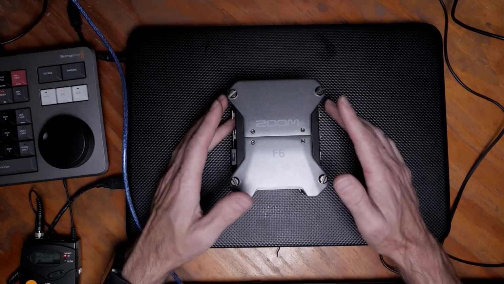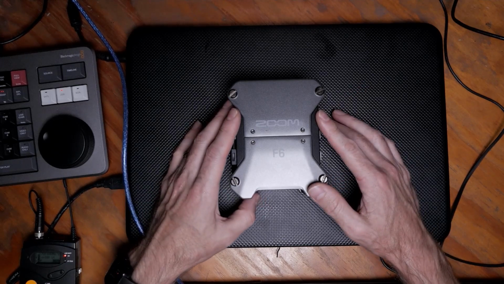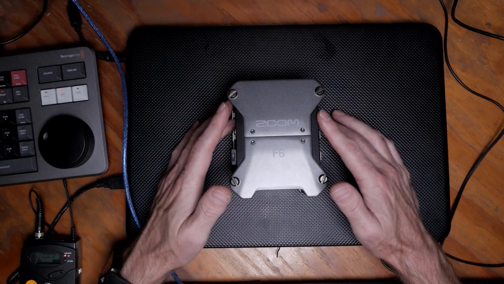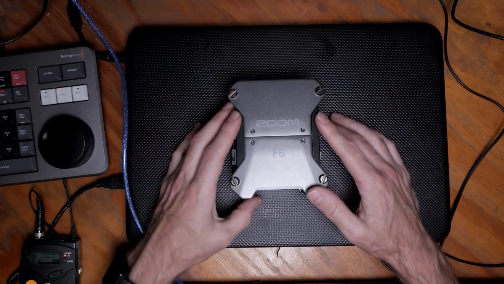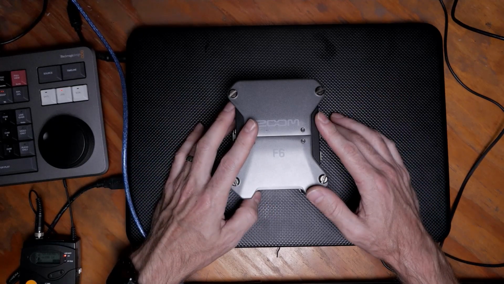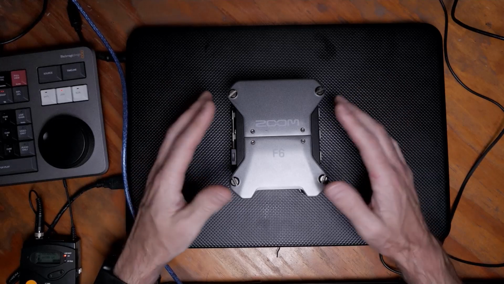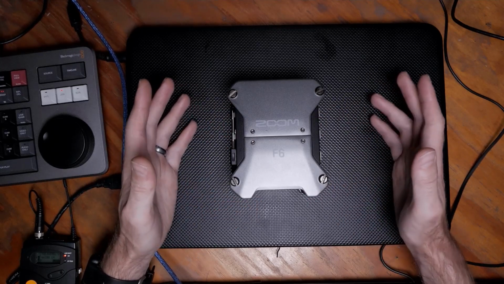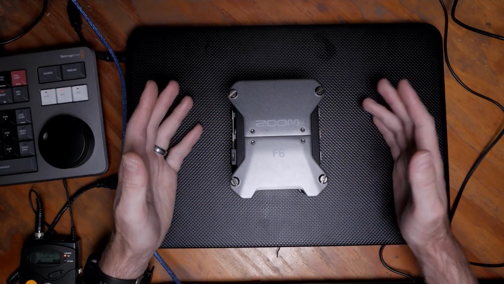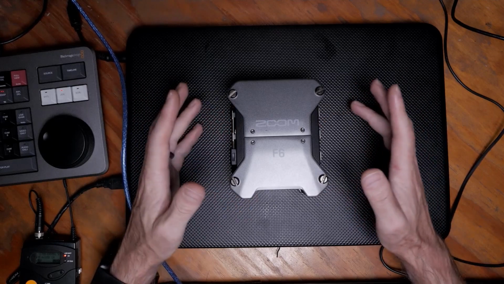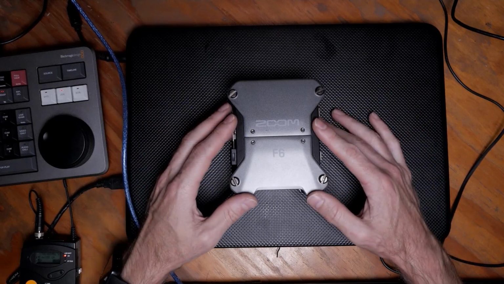So essentially the Zoom F6 doesn't have gain controls if it's set to the 32-bit float. You can set the levels, and the levels that you set will appear in your editor as the levels you set, but effectively you're not actually changing the gain. That's all that information is written into the 32-bit float file.